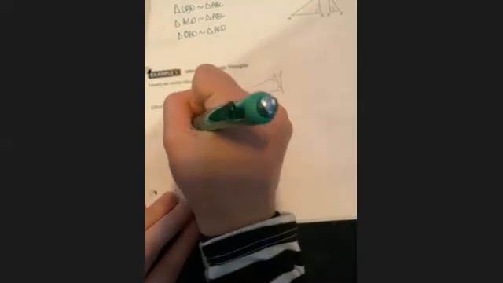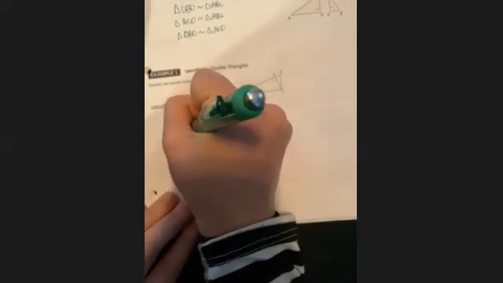Okay, so now if I come down here to example 1, it says identify the similar triangles in the diagram. Now remember, it's important that we have these written in the right order, right? So what I do is I like to redraw them. So here's my small right triangle, here's my medium-sized right triangle, and here's my largest right triangle. Okay, they're all oriented the same direction, and then I'm going to go back and I'm going to label them.